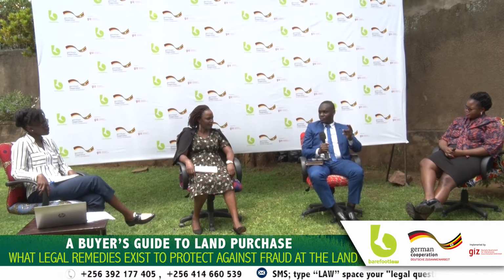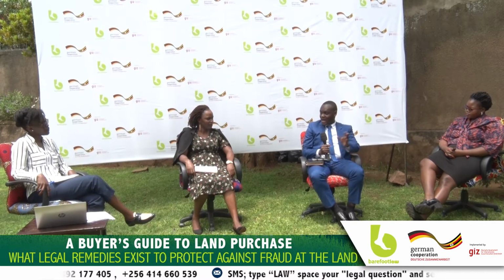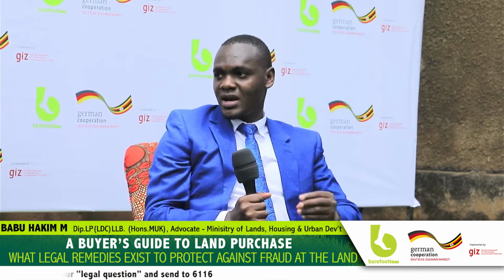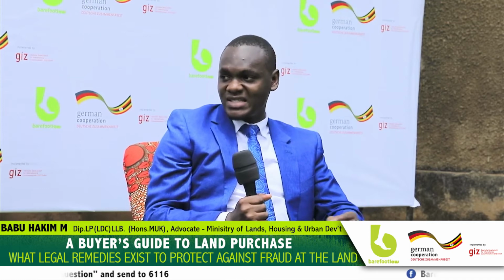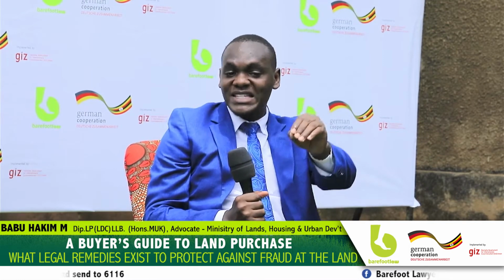There's what we call the description part. It describes the land. We don't make any entry there. You have what we call the proprietorship part. The only entry you make there is that the land has been transferred from Gertrude to Babu Hakim. Then the last is the encumbrance page, where we put mortgages, caveats, court orders, etc., etc. So we cannot make that entry on the register.